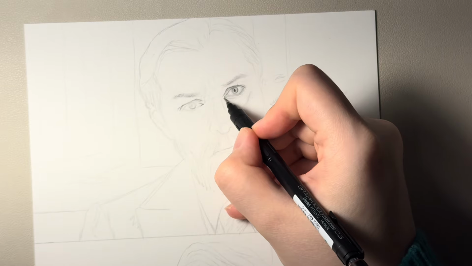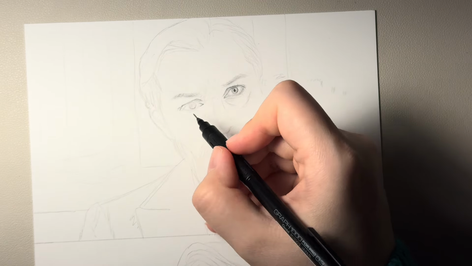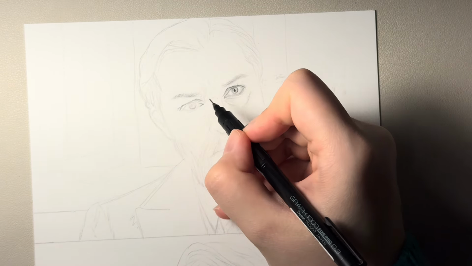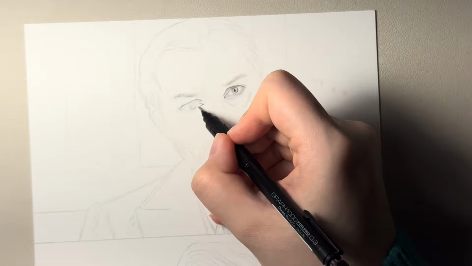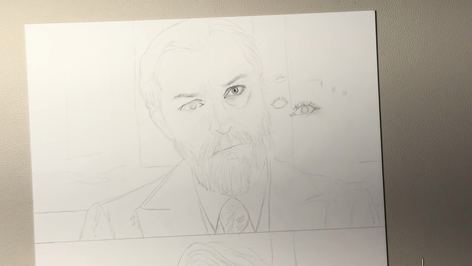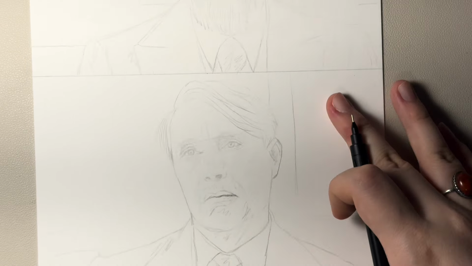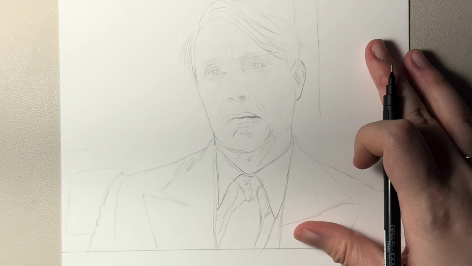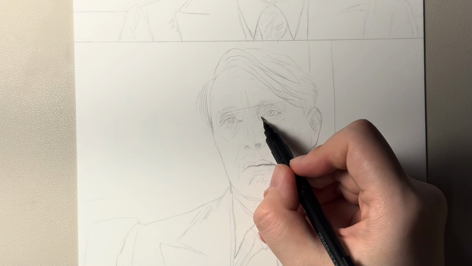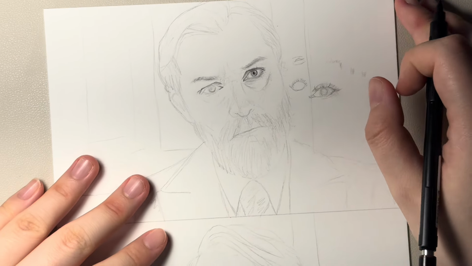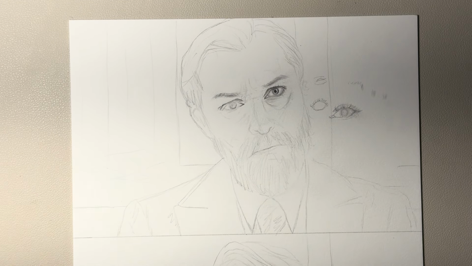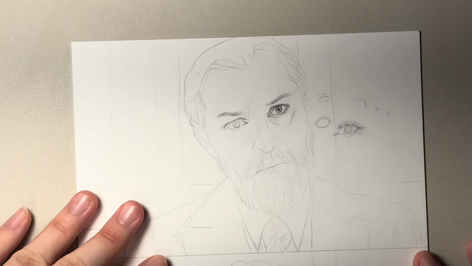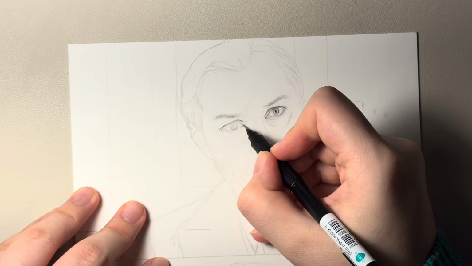As I said, his eyes have a wider, bigger angle, but the other person, which I will draw later, has a smaller angle of the tear duct. Okay, and then the very corner is the darkest.